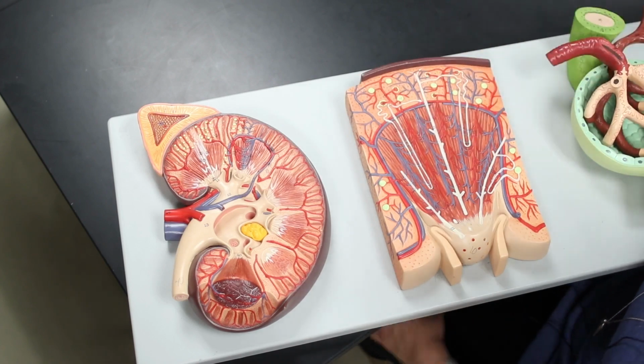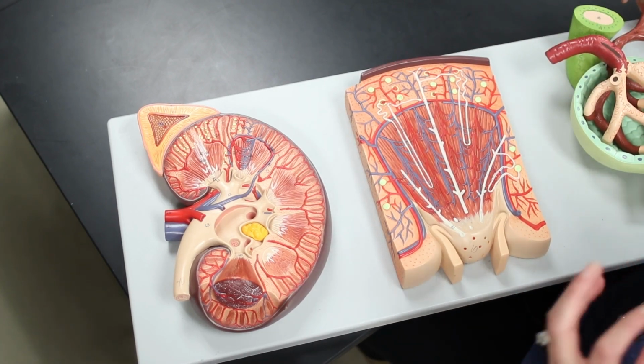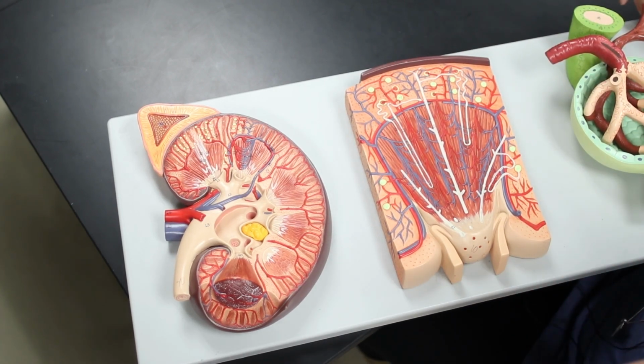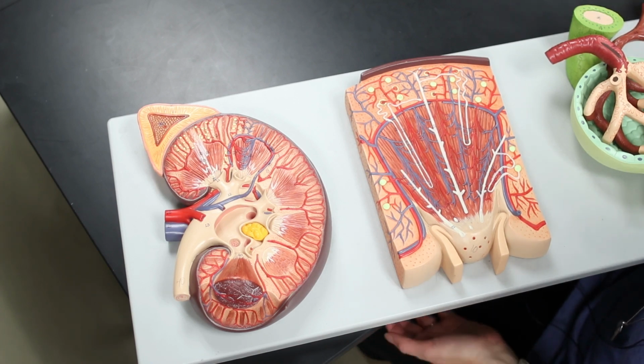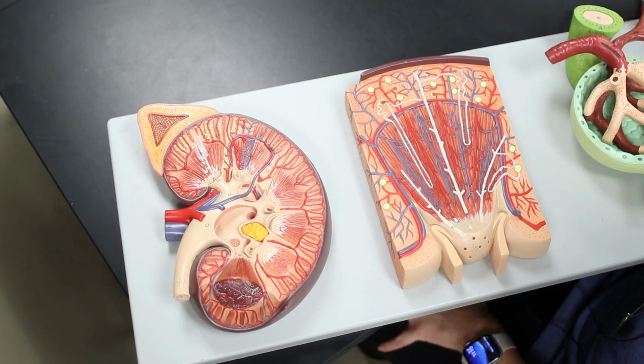Ureter is the tube that takes you to the urinary bladder to be stored, and then you exit from the urinary bladder out the urethra towards, hopefully, the toilet. And that's the basics for how the urinary system is going to function and its anatomy.